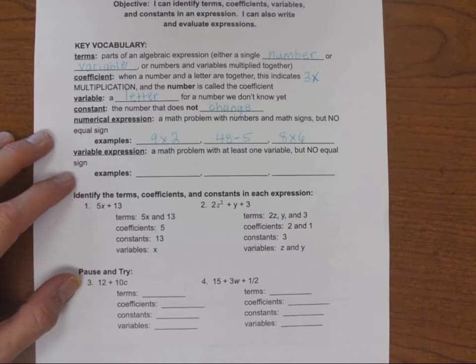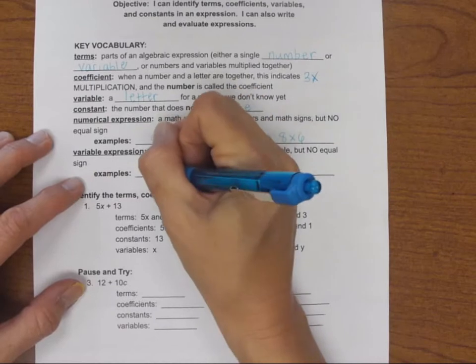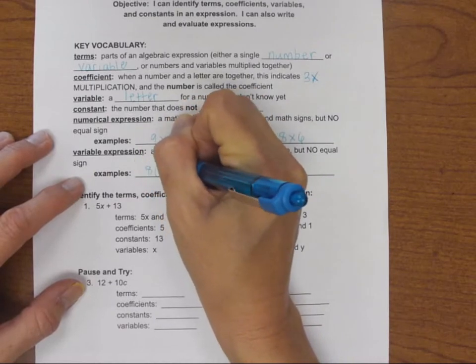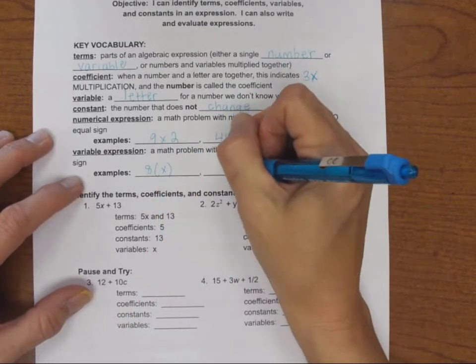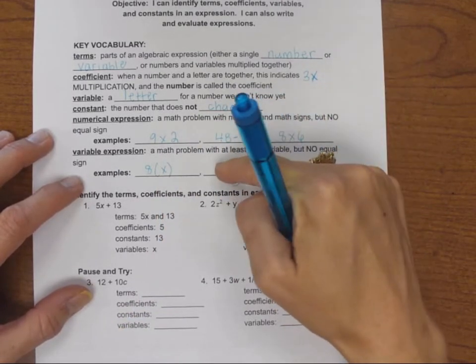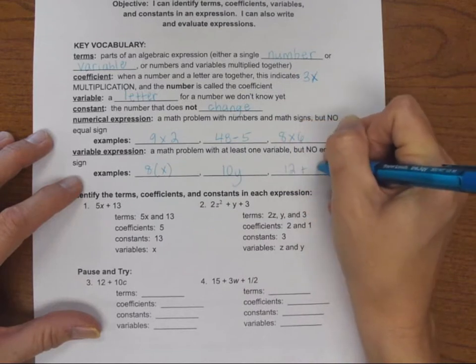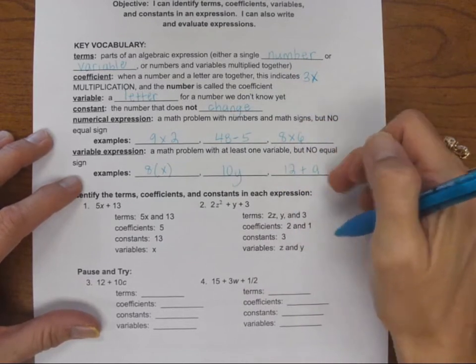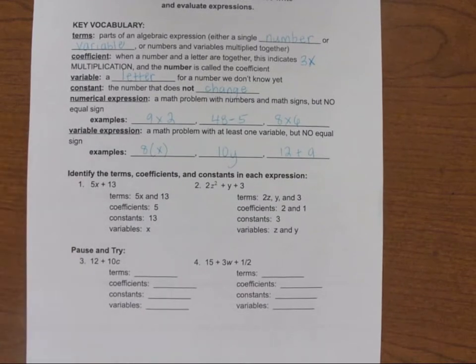A variable expression is a math problem with at least one variable, but no equal sign. So it has to have a letter with it. We said the variable is the letter. Examples could be 8 times x. It has a number, it has a variable. 10y, that means 10 times y. It has a number, has a variable. 12 plus a has a number, has a variable. It's a variable expression.